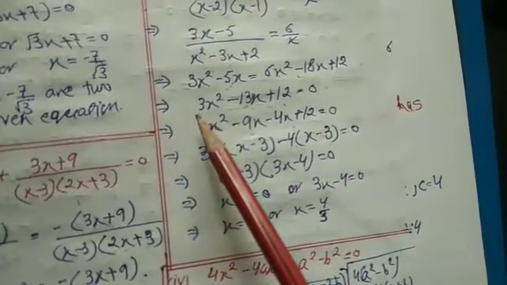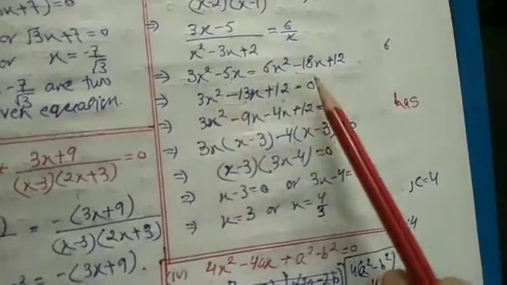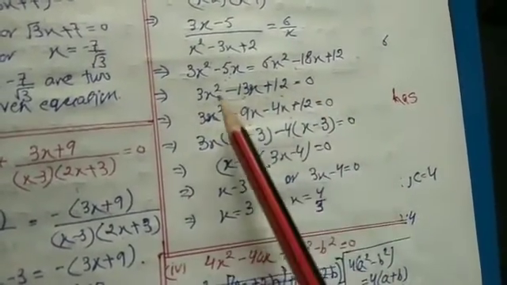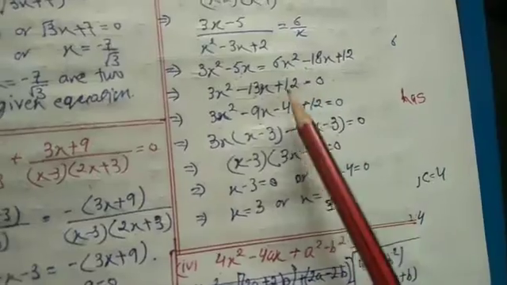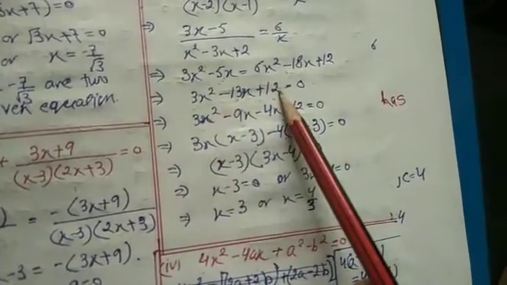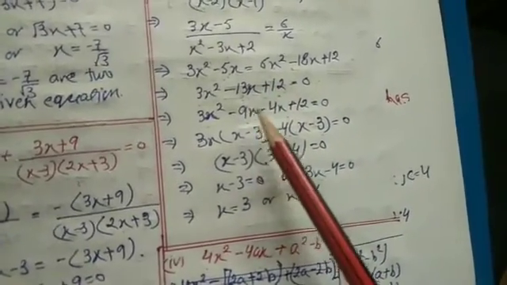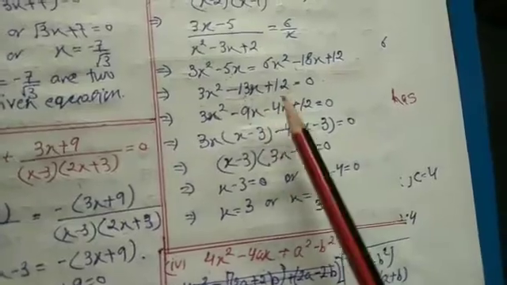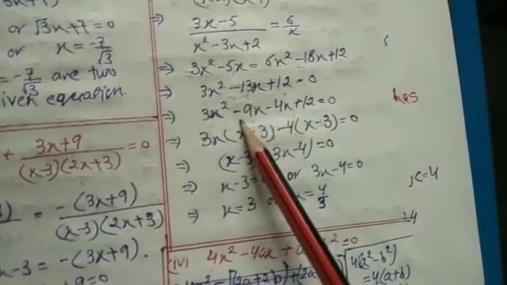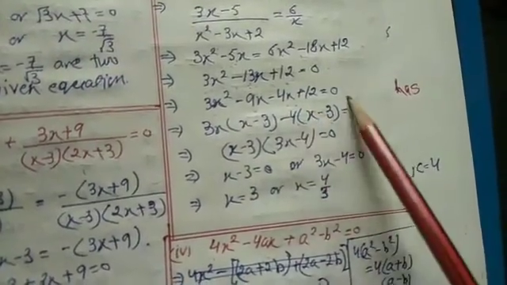Normally we don't keep the negative sign with the x square term, so we multiply the whole equation by minus 1. The result will be 3x square minus 13x plus 12. Now we have to split the middle term, so 3 into 12 is 36. Now we need factors of 36 whose sum is 13. That is 9 and 4. Since we need minus 13, we have minus 9 and minus 4. So we have 3x square minus 9x minus 4x plus 12 is equal to 0.